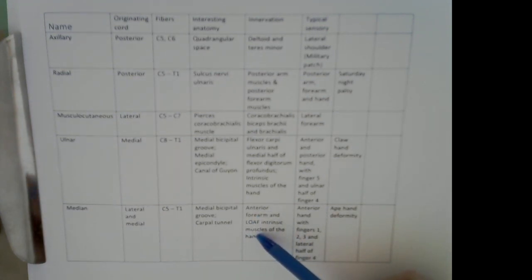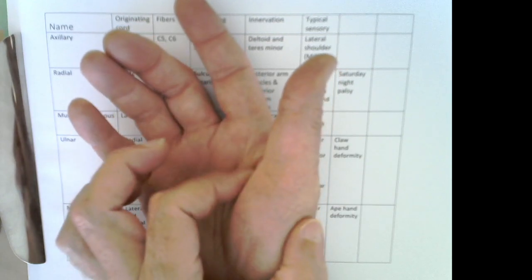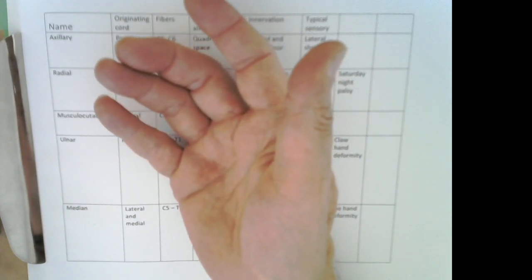But within the hand, it becomes a little bit less busy. It innervates the LOAF muscles, and really O, A, and F are muscles that form this massive elevation that is called the thenar eminence of the hand. Names of these muscles are abductor pollicis brevis, flexor pollicis brevis, and opponens pollicis.